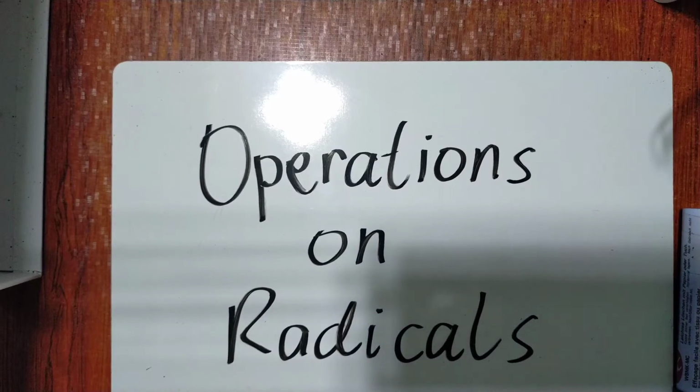Okay, so we are now at the quarter 2, week 7 of our lesson, and the topic is all about operations on radicals. So the four basic operations in mathematics are addition, subtraction, multiplication, and division. So we are done with the product law, the quotient law, so medyo may background na tayo doon. But then sa addition and subtraction, wala pa tayo masyadong background.